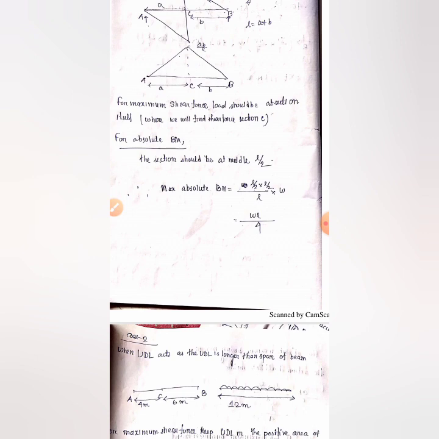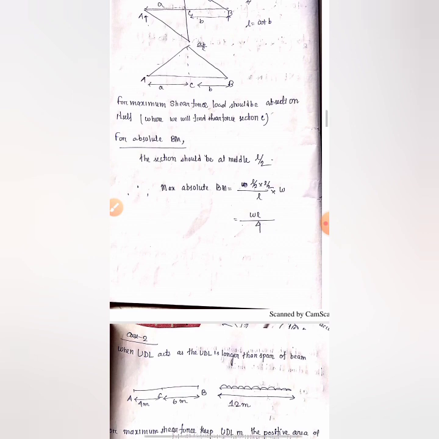And if we have the UDL, just utilize the whole portion of the beam. As the UDL is longer than the beam, utilize the whole span, so we will get the maximum bending moment. And if we want to find the maximum positive shear force, then place the loads in the positive zone to find the maximum shear force.